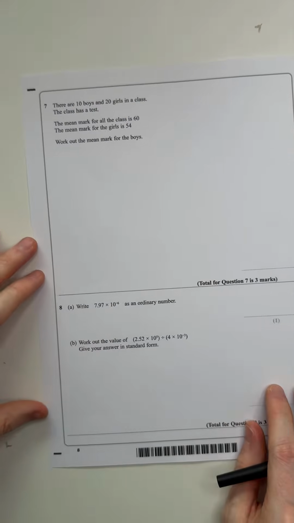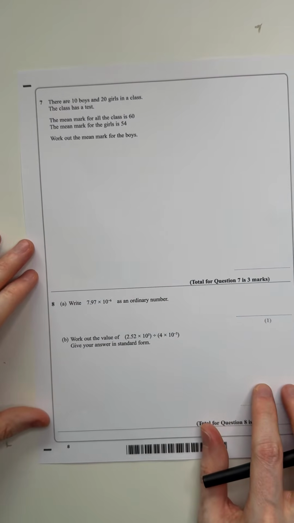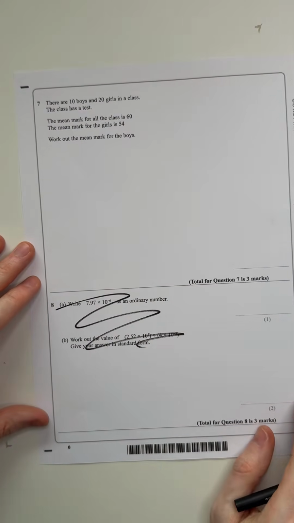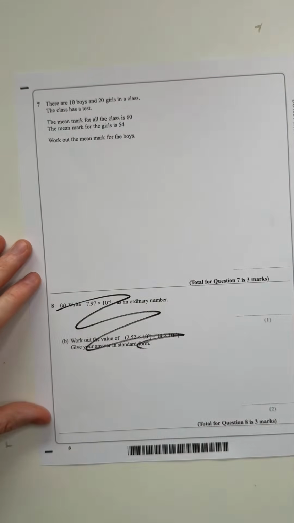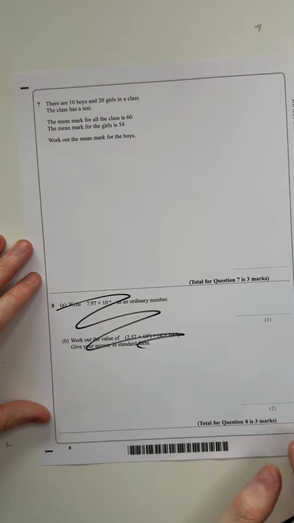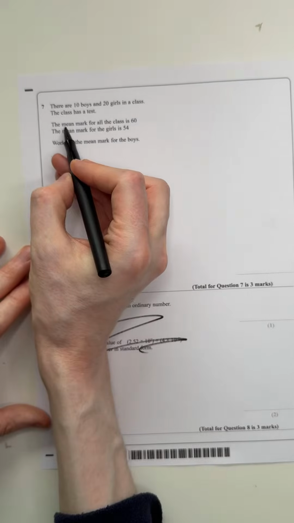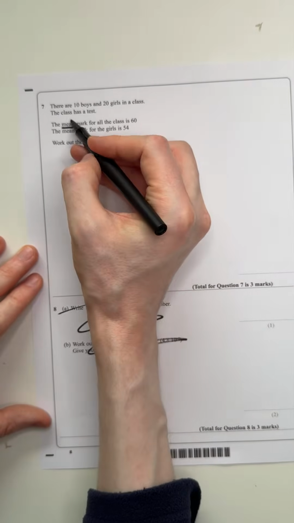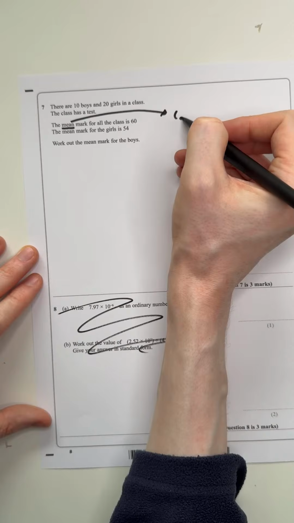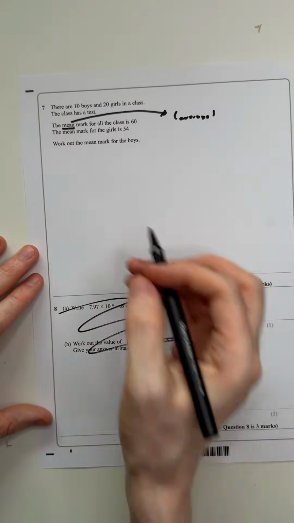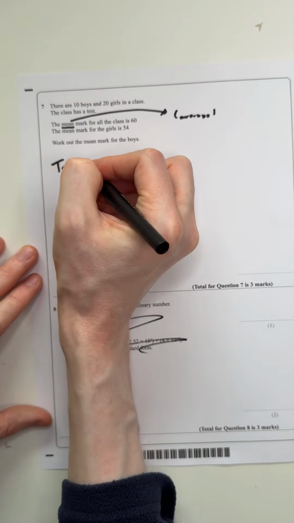Next one here, we've got question 7. This has come up before. Question 7. There are 10 boys and 20 girls in a class. The class has a test. The mean mark for all the class is 60. So first of all, another word for mean is the average. So if the average mark for the class is 60, how would you work out the total marks for all the class?